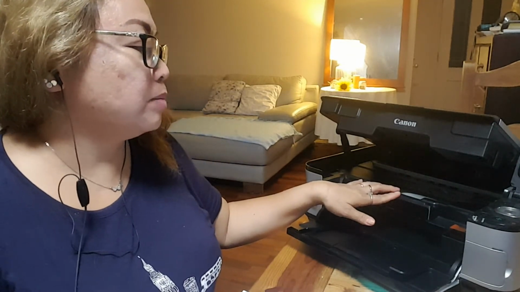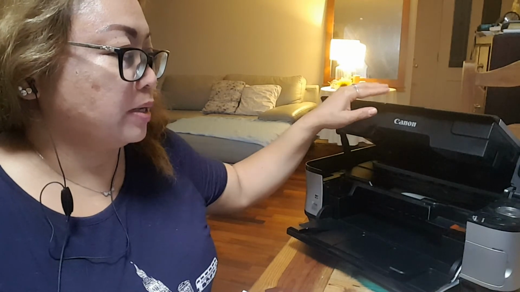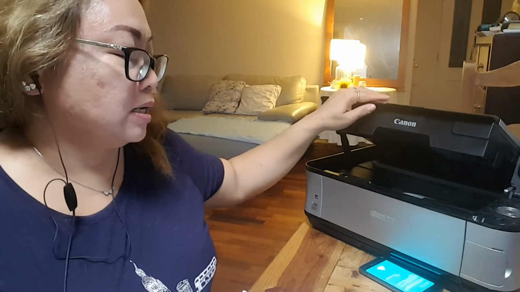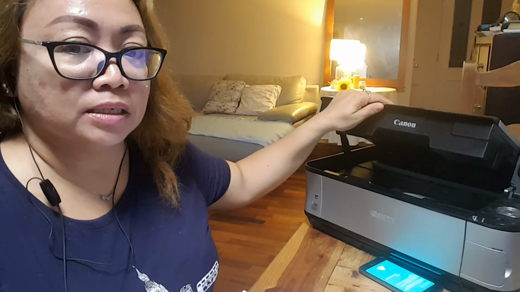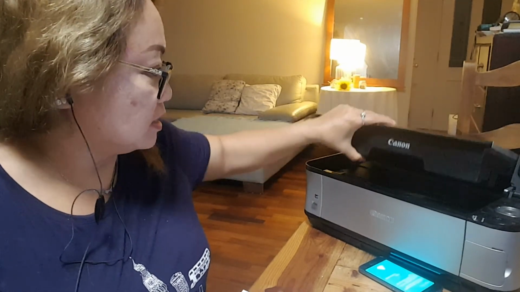Same way if you would replace the cartridge, you just gently push the cartridge back to its position with correct orientation, and then close the printer top cover, and then test run the ink with the new cartridge.